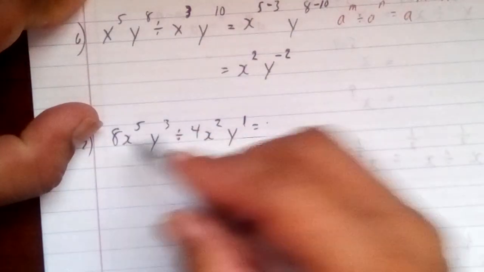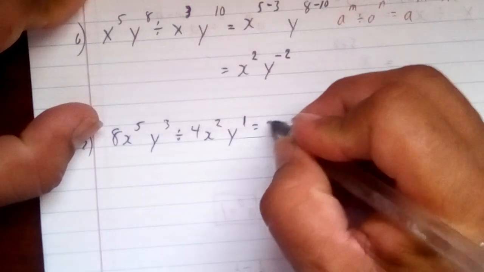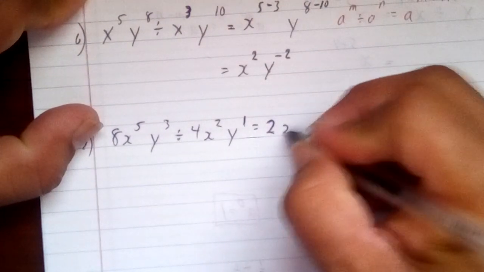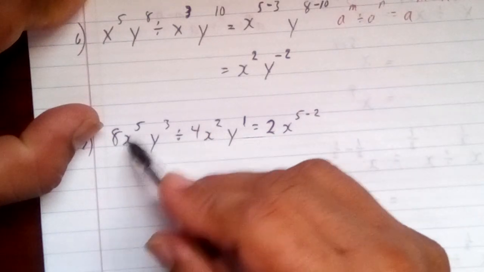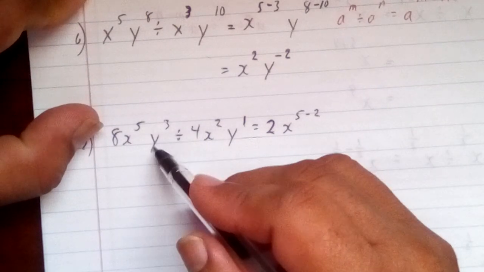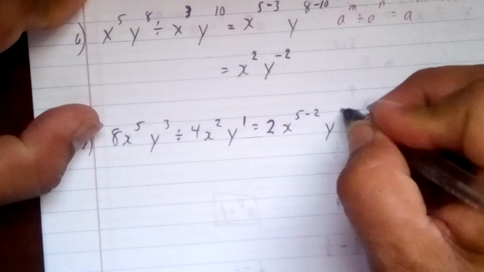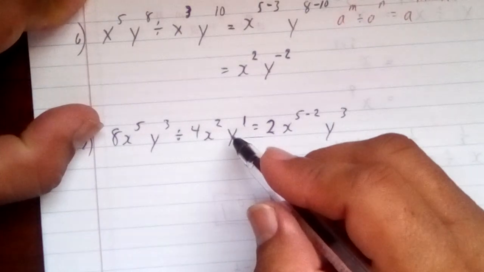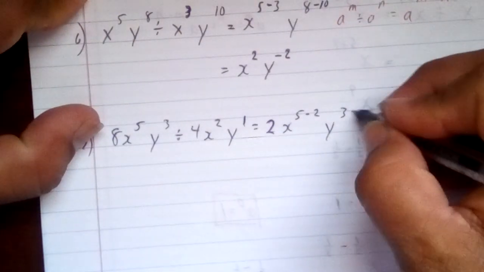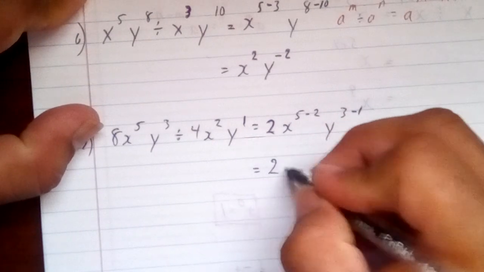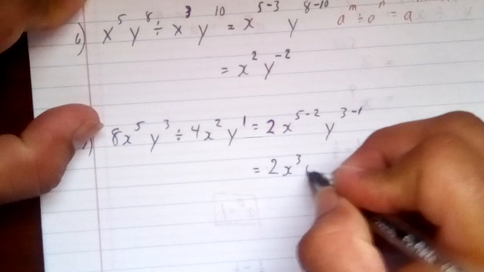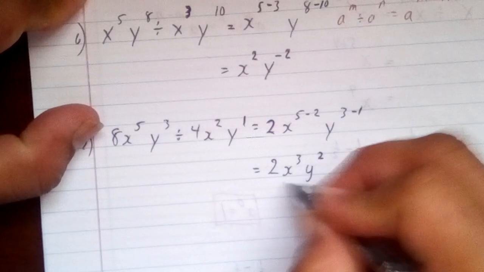So 8 divided by 4 will give us 2, and then x to the 5th take away 2, because this is x to the 5th divided by x to the 2nd, and y to the 3rd divided by y to the 1st, which means subtract the first power, giving us now 2x to the 3rd, y to the 2nd, and that's our solution for that one.